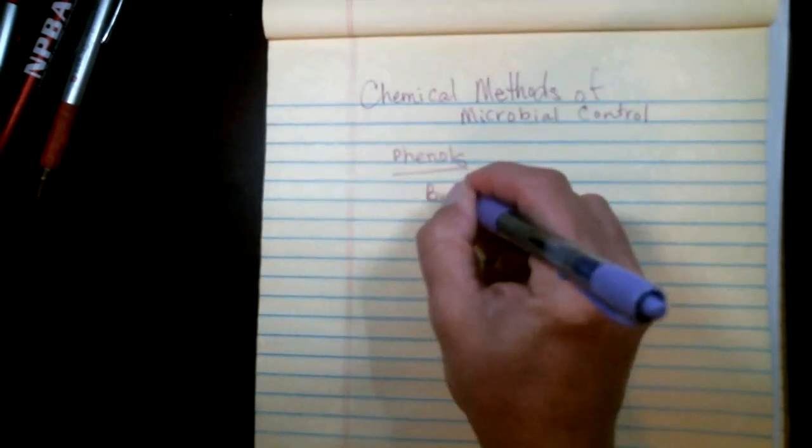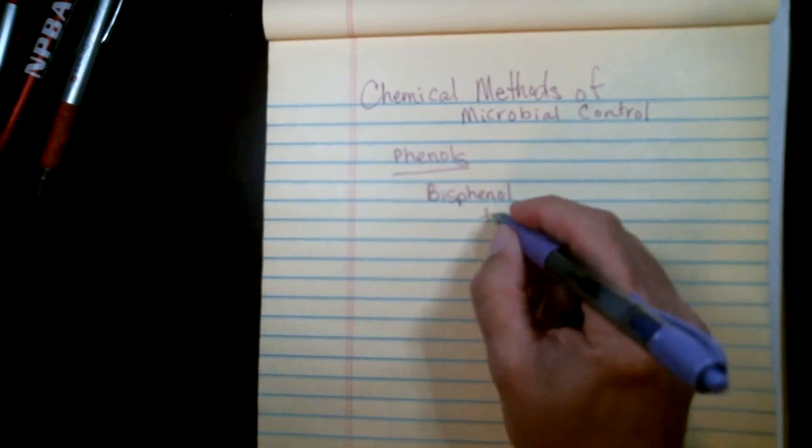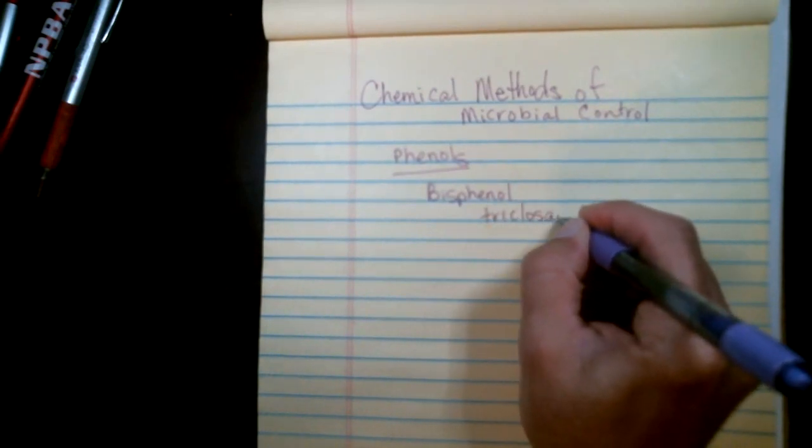Some types of phenols now that we use are actually what we call a bisphenol, which are two phenols put together. An example of a bisphenol would be triclosan. Some of you may know triclosan, but it is a compound that we may put on all sorts of stuff, including your garbage bags, diapers, cutting boards, all sorts of material that are going to be placed into homes to help reduce and retard the growth of pathogens.